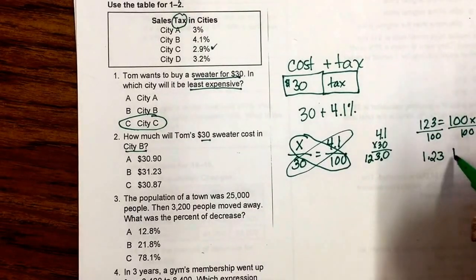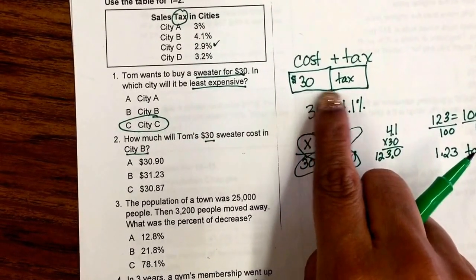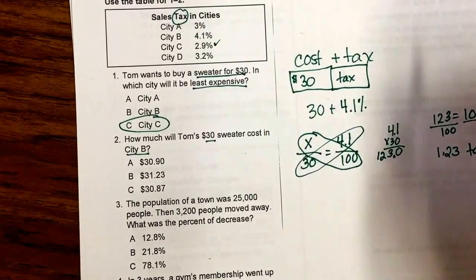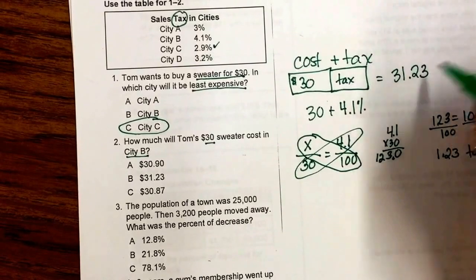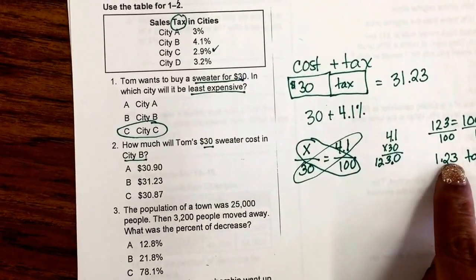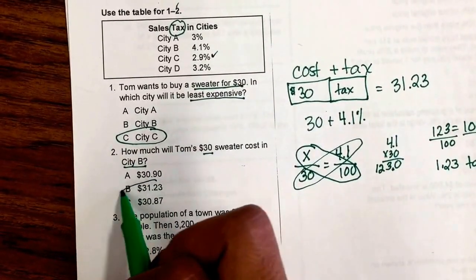So that's my tax. And remember I said I can add this to the price and I will get $31.23. I'm adding the sales tax to it. And that is a choice.